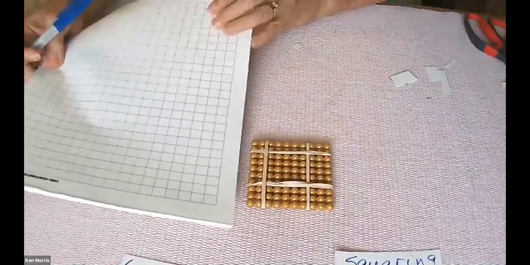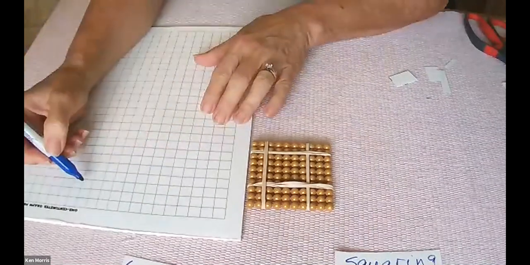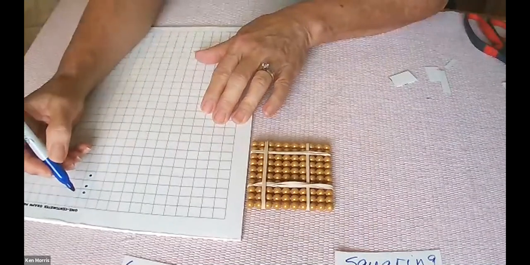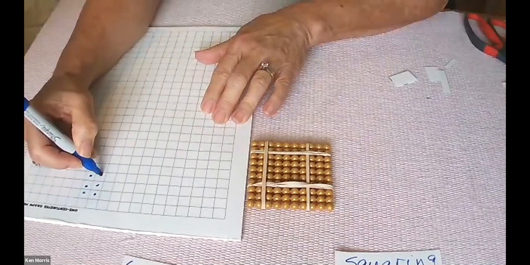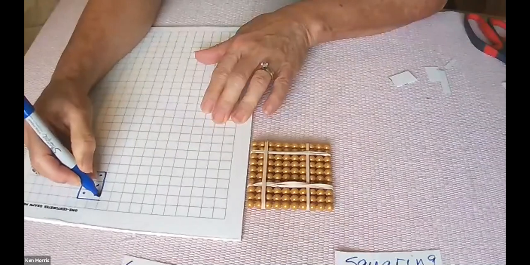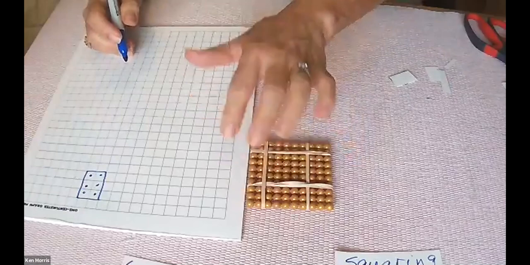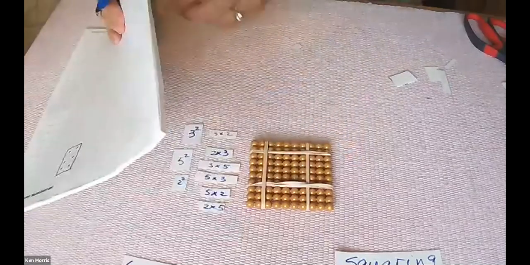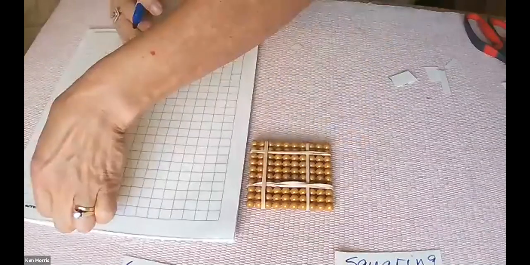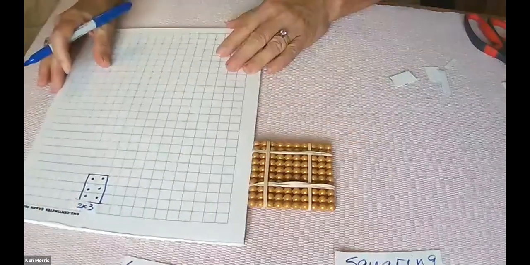So let me, okay. I'm going to say 1, 2, 3. 1, 2, 3. There is my 2 times 3 rectangle right there. 2 times 3. Just going to place a label on it right now, just to be a little clearer. Can you see that?